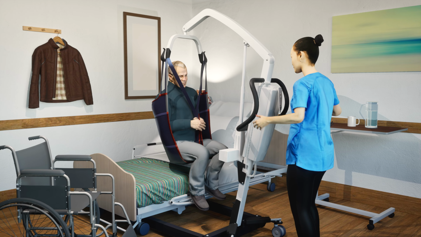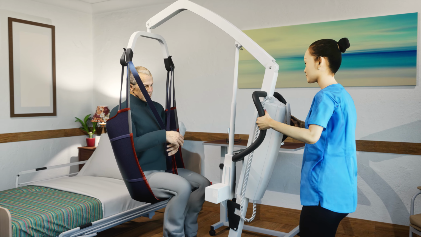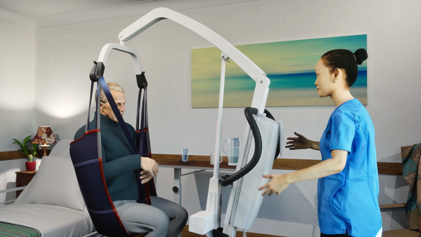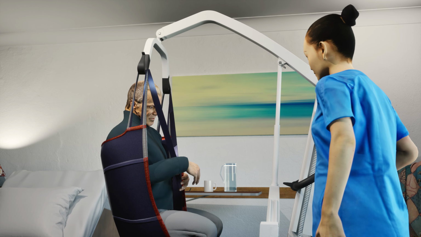MSDs are preventable. Simple changes can make a difference. Proactively addressing MSDs is part of your work health and safety duties. So don't wait for an incident to occur before you act.